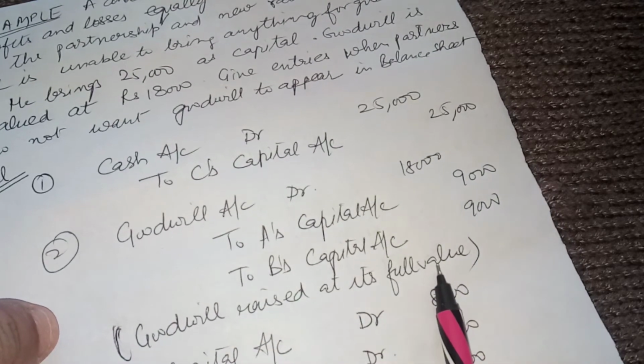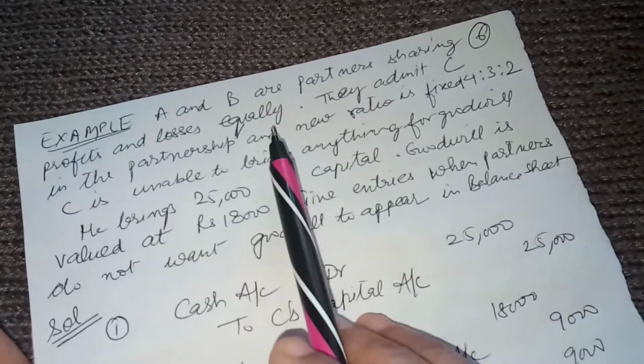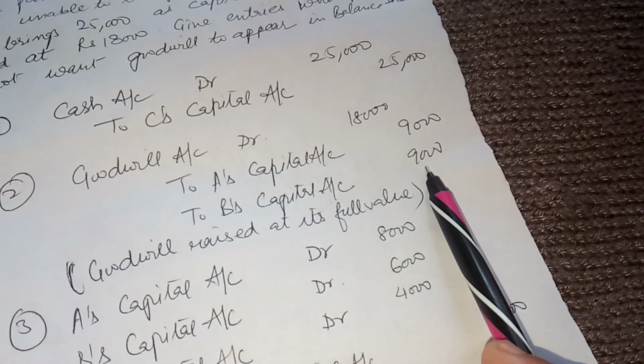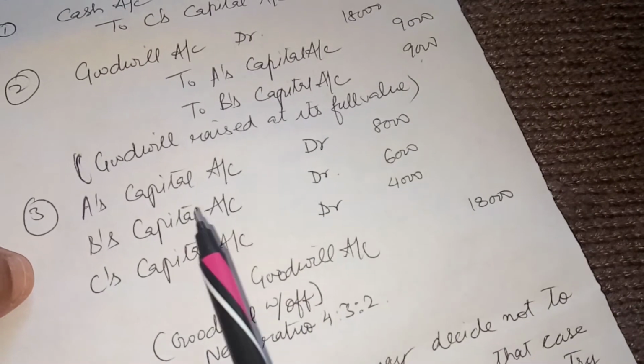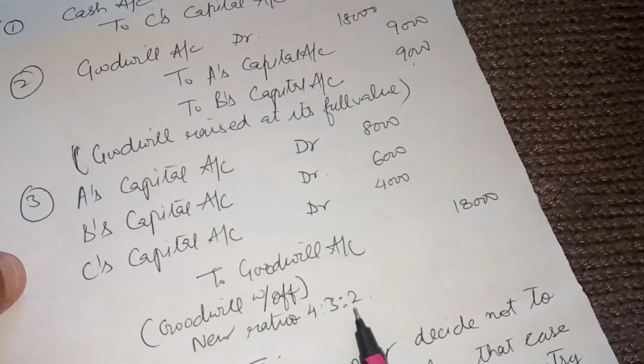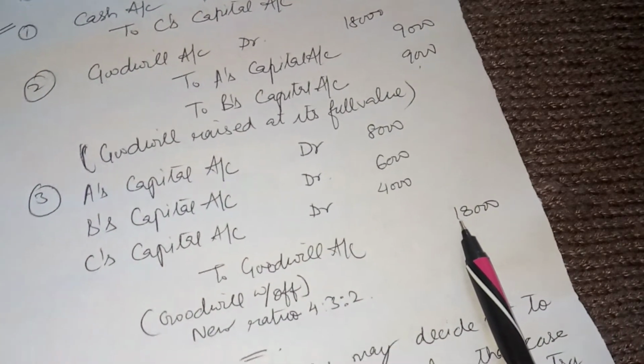Goodwill is raised at its full value of 18,000, because earlier the partners were sharing profits and losses equally, so in their old profit sharing ratio goodwill will be 9,000 each. Now goodwill will be written off to A's capital, B's capital and C's capital in the new profit sharing ratio 4:3:2; goodwill will be written off 18,000.